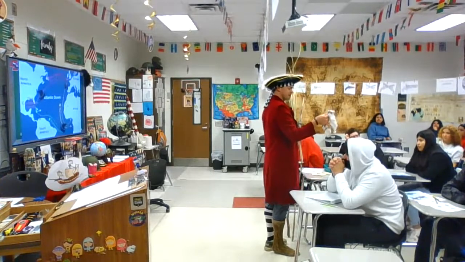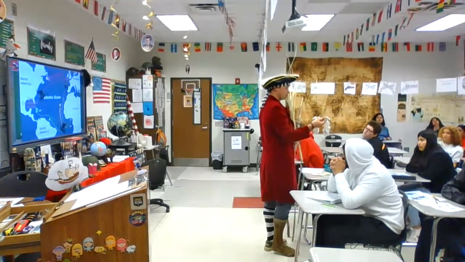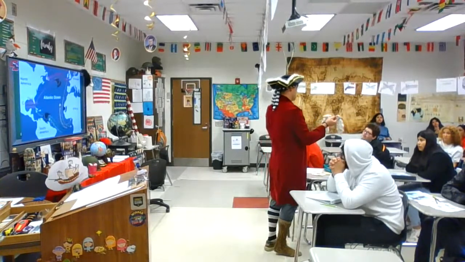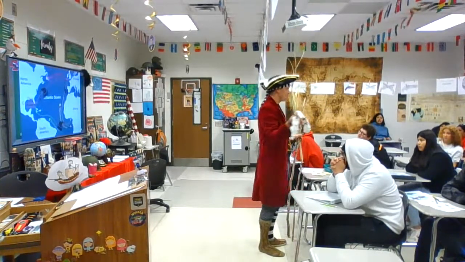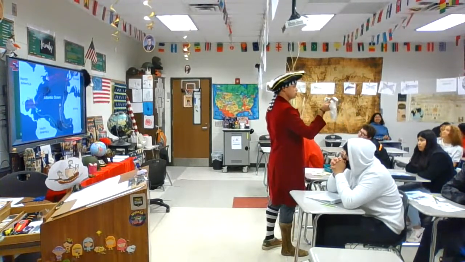This is cotton in the raw. This is cotton right off of the plant. It is not ready to be made. This is not cloth, right? This is not a manufactured good. This is the raw material.